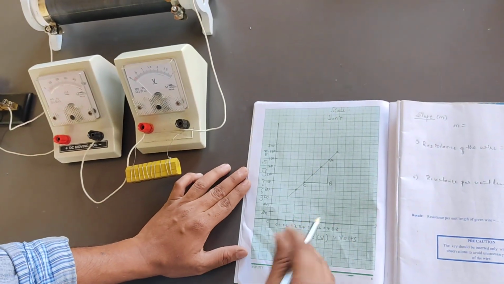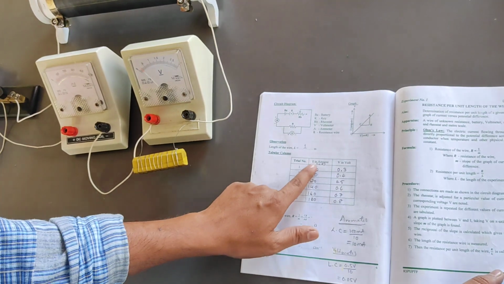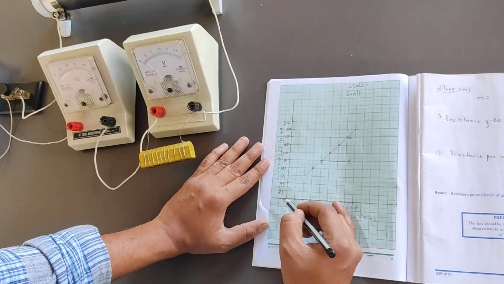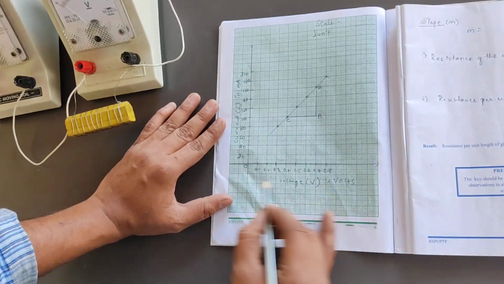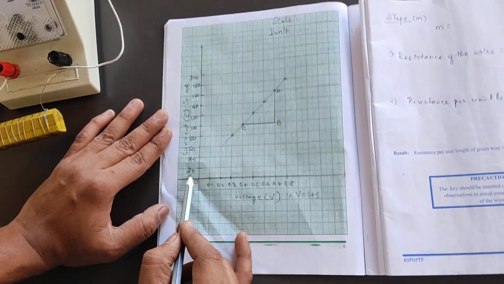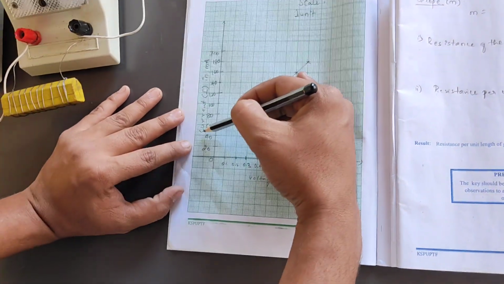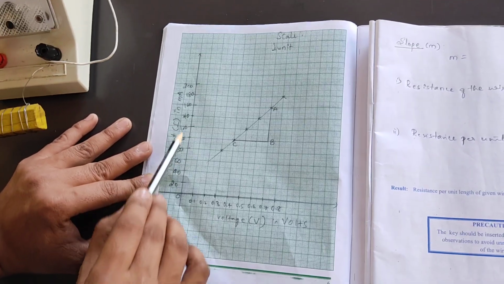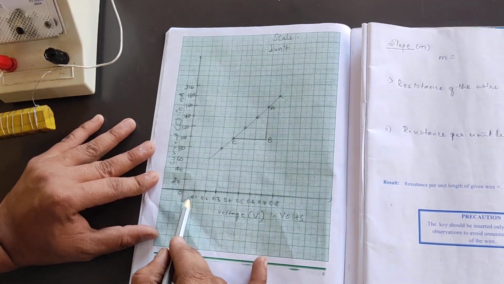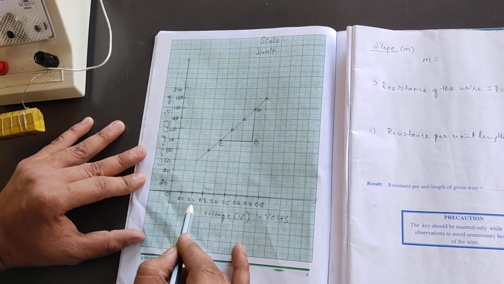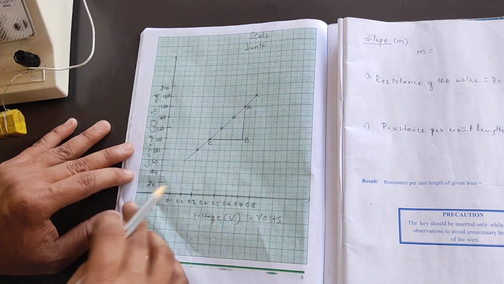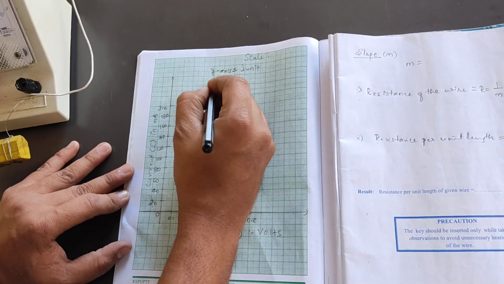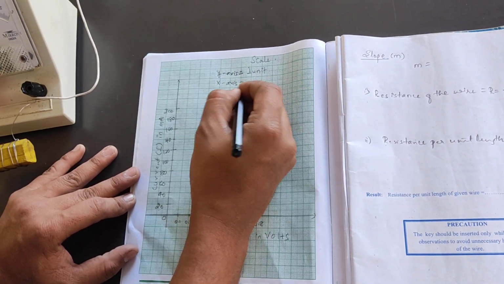I have already drawn the graph for this. The current values start from 80 milliampere, 100 like this. Current values are on the y-axis and voltage values are on the x-axis. Here on the y-axis you need to write current I in milliampere, 20, 40, 60, 80 up to 200 milliampere, and for voltage I have taken 0.1 volt, 0.2, 0.3 like this. You must write the scale on the axes. In the exam there are marks for this.